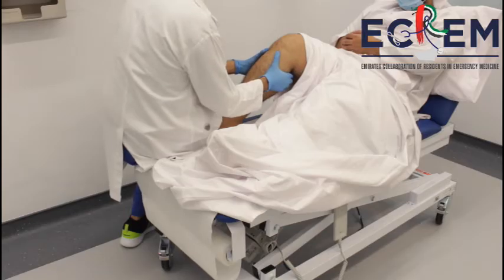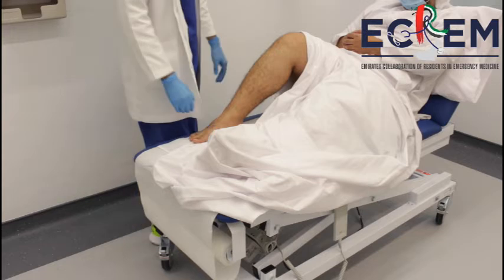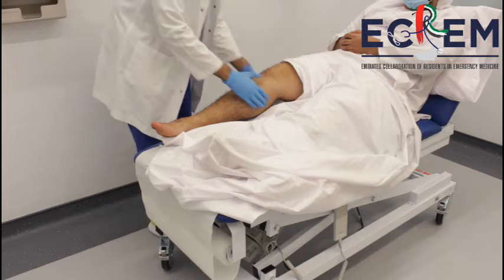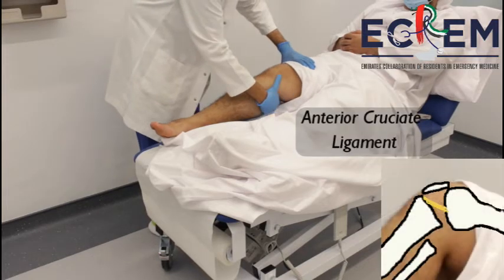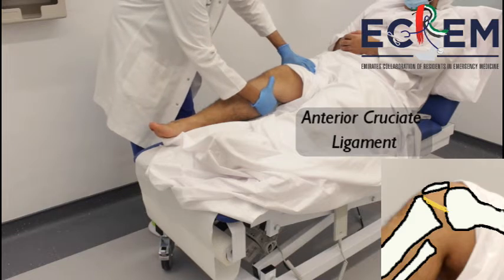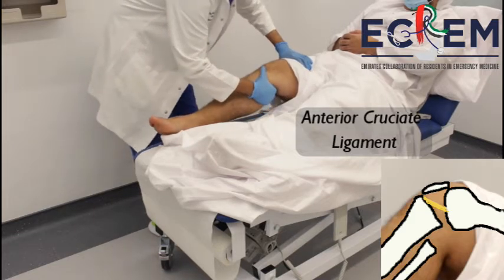For the Lachman test, the patient is supine with his knees flexed to 30 degrees and the physician will place one hand on the anterior aspect of the thigh while the other hand is on the posterior proximal tibia and applies a pulling force to elicit anterior displacement.